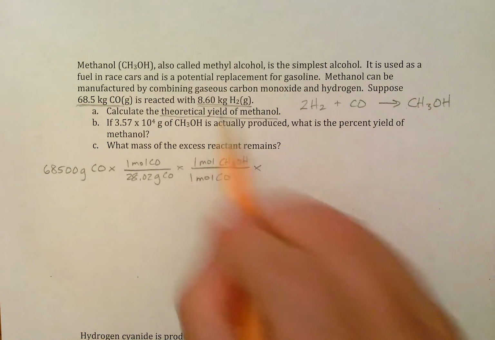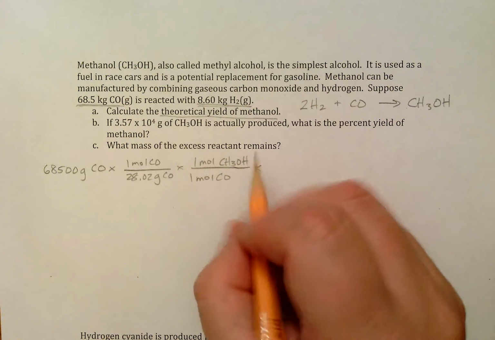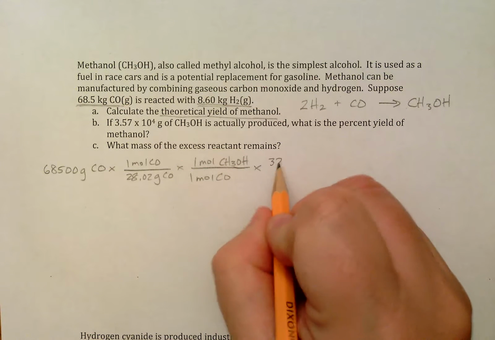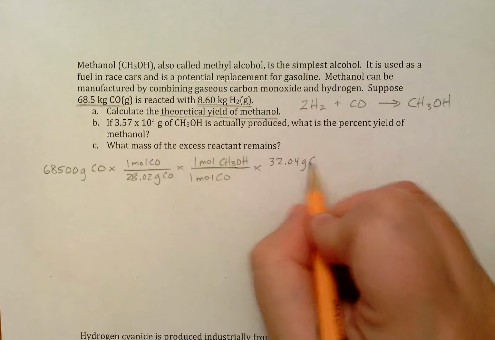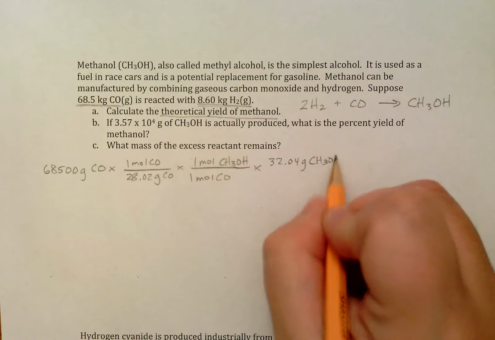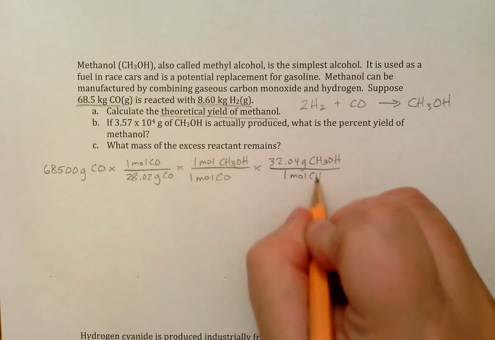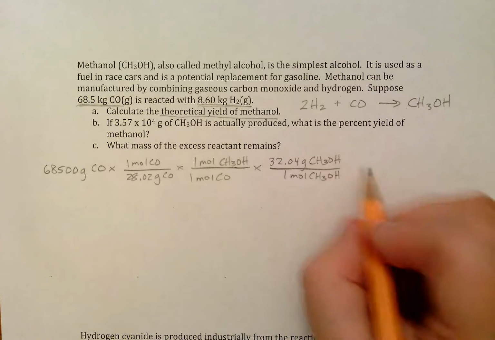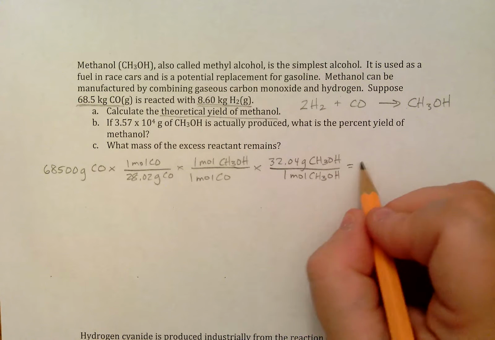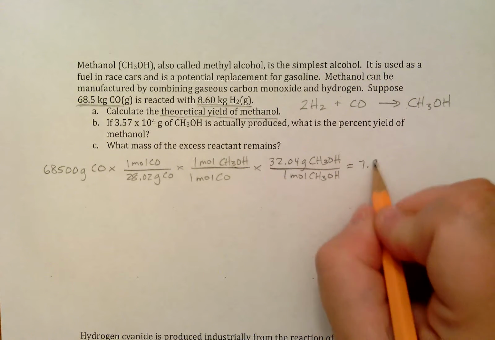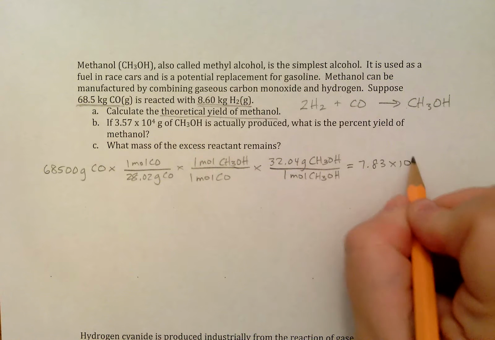And that is 32.04 grams of methanol to 1 mole of methanol. So when I calculate this out, I get 7.83 times 10 to the 4th grams of methanol.